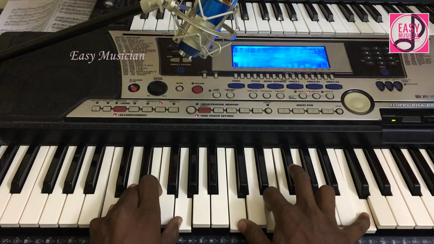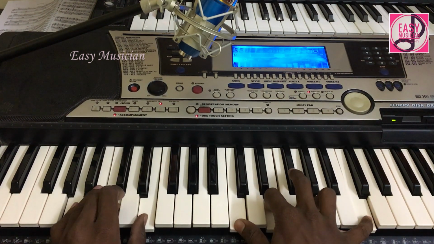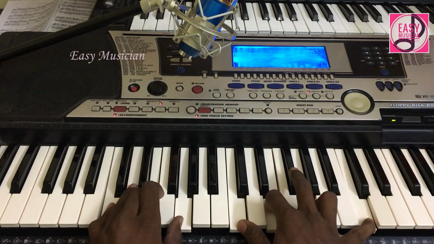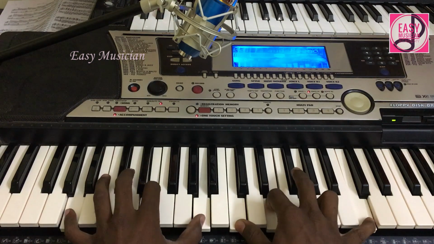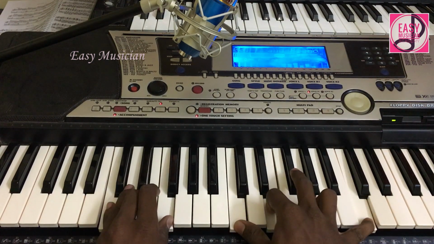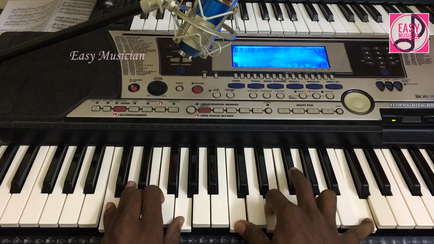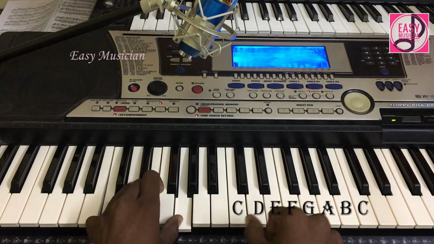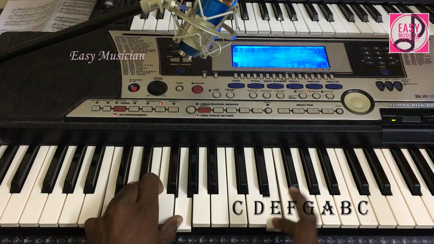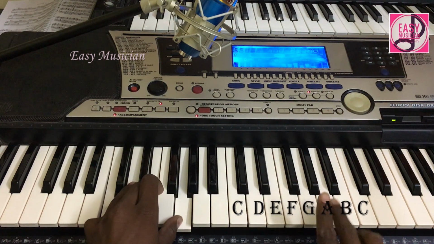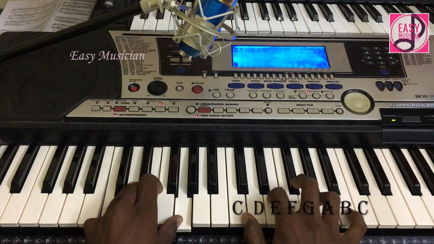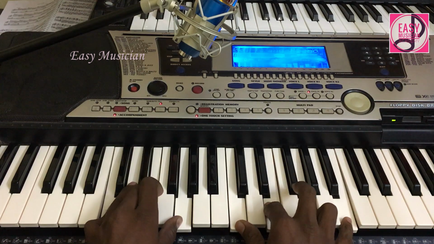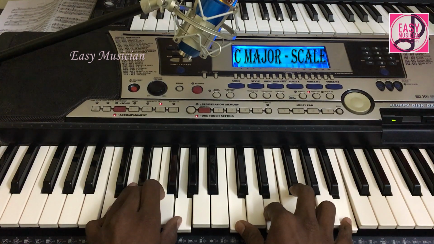So this is the basic scale which comes in Western classical, in any genre you play music in. The very fundamental scale that you have to dwell with is the scale called C major. What you're playing now is C, D, E, F, G, A, B, C. So the 7 notes are called C major. C major is a scale.